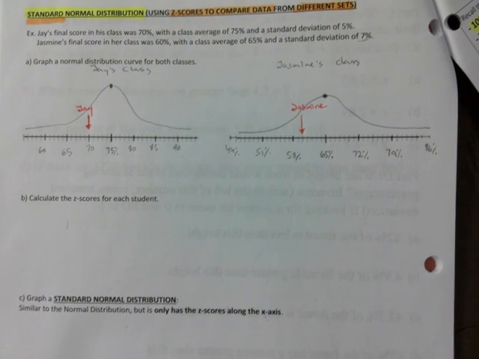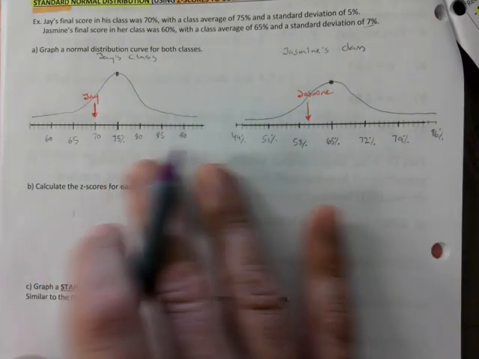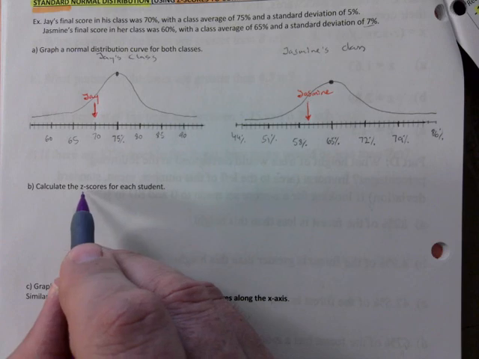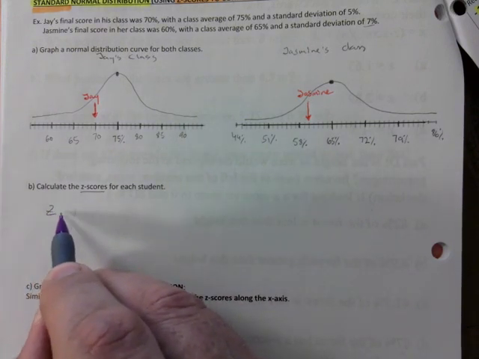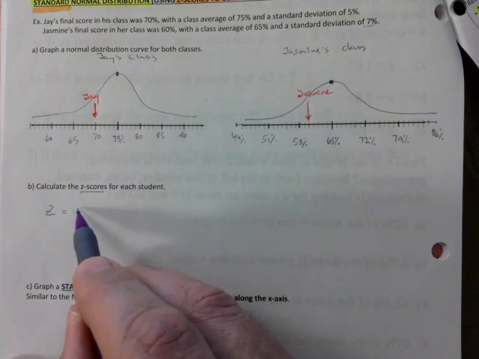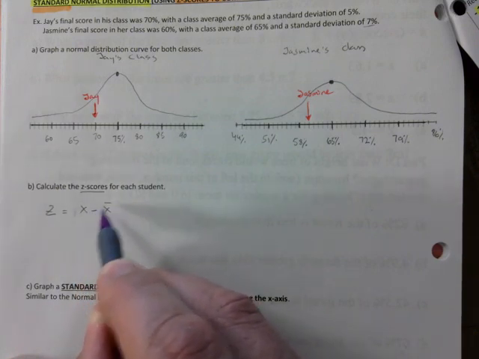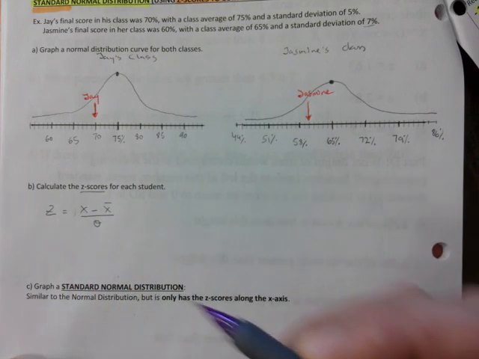So we're now going to calculate the z-score for each student. I don't expect you to graph the curves every single time, but it's just for illustration purposes. The z-score for J is score minus average over standard deviation.